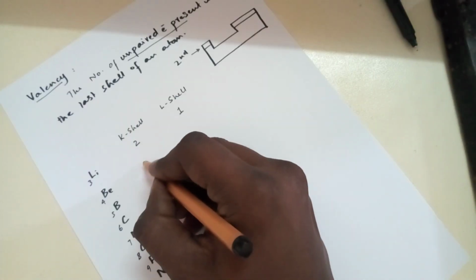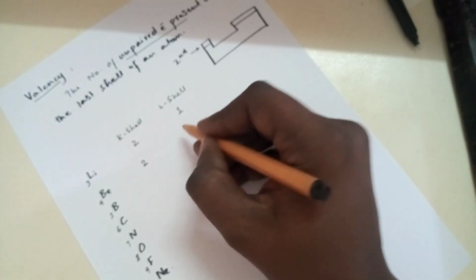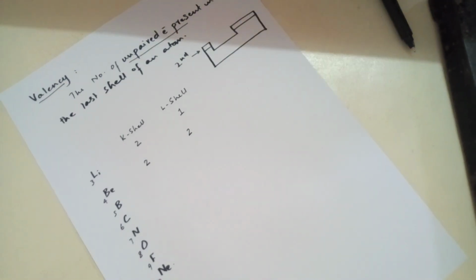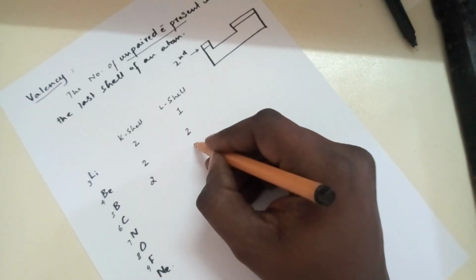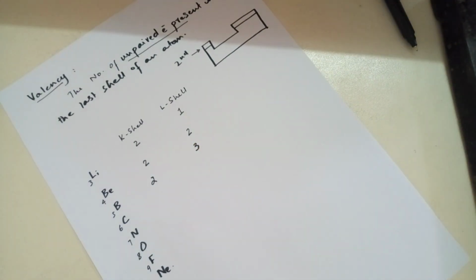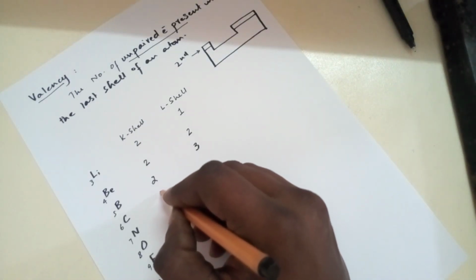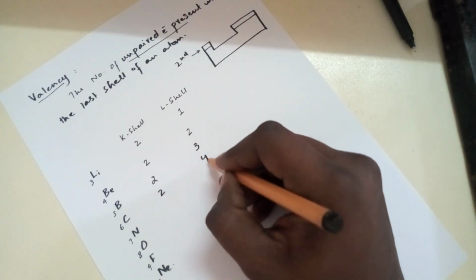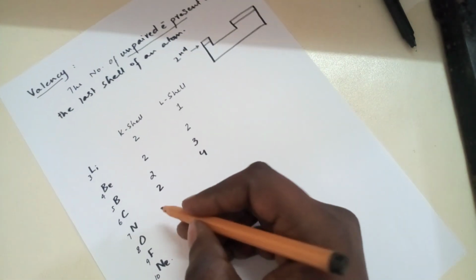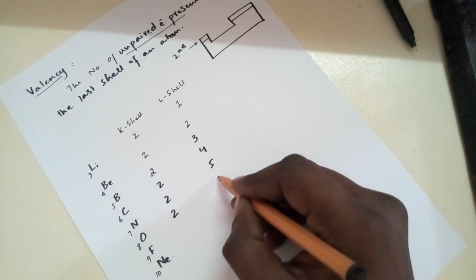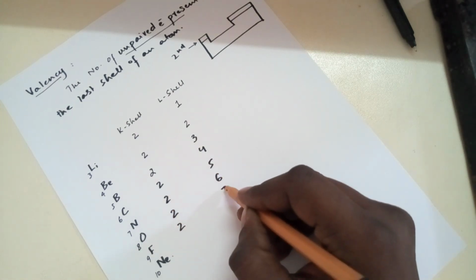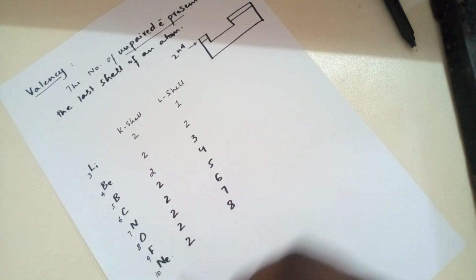So in a similar way बोरॉन के फर्स्ट ऑर्बिट में 2 इलेक्ट्रॉन और second orbit में 3 electron. In a similar way, carbon also has 2 electrons in its first orbit and 4 electrons in its second orbit. Nitrogen 2 and 5, 2 and 6, 2 and 7, 2 and 8.